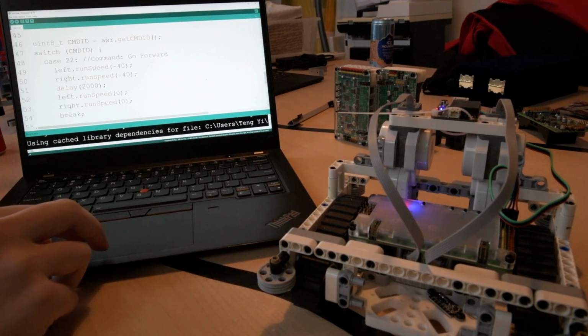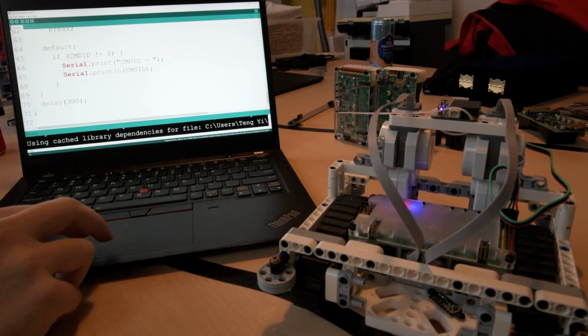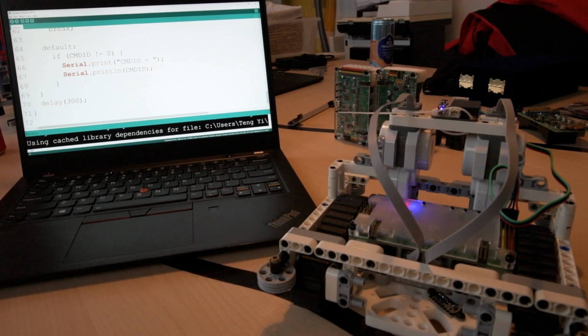The main loop is actually relatively simple. We are asking the sensor for the command ID that is being issued by voice, and then we have a simple switch case. In this case, we have issued a few commands. Case 22 will make the robot run in a forward manner, and case 23 will make the robot move backwards. Both of them will run for 2 seconds at a set speed of 40 RPM, rotations per minute. And by default, it simply just prints the command ID followed by a 0.3 second wait.